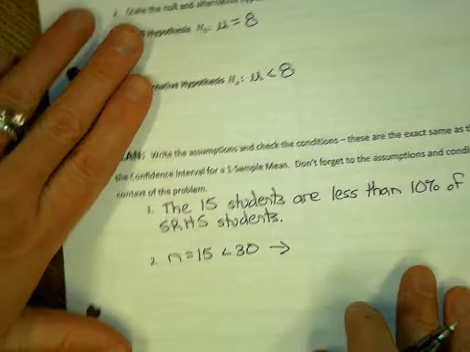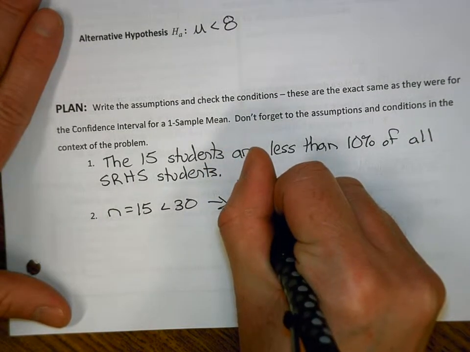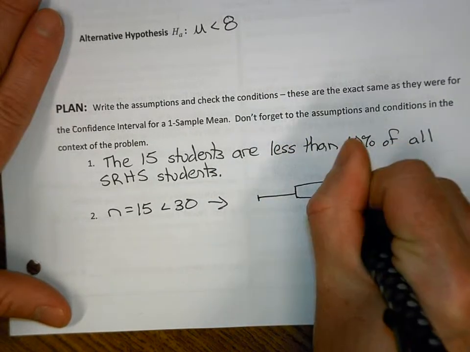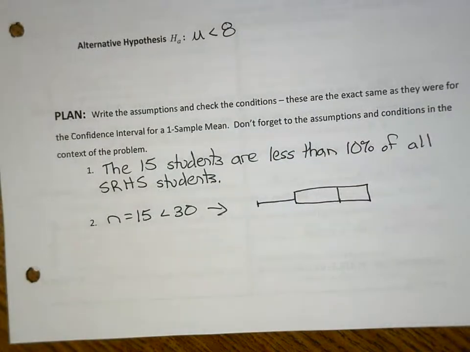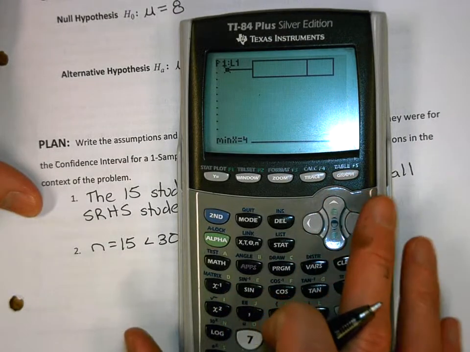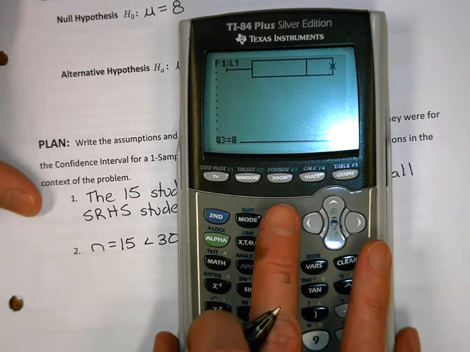So I am going to copy that graph down. And for my labels, I'm going to hit trace on my calculator. And if I just arrow along, I can see the values down below, and it tells me the 5-number summary.